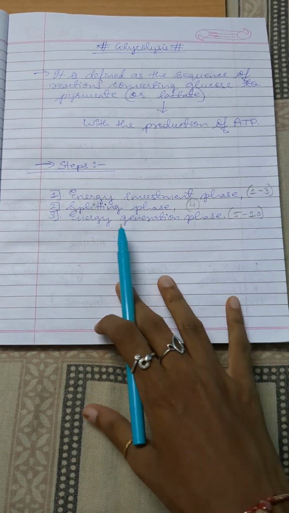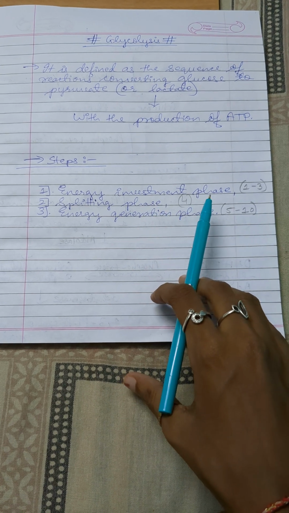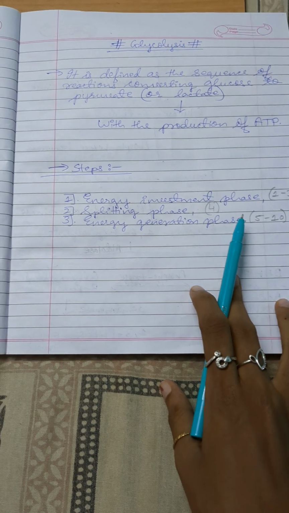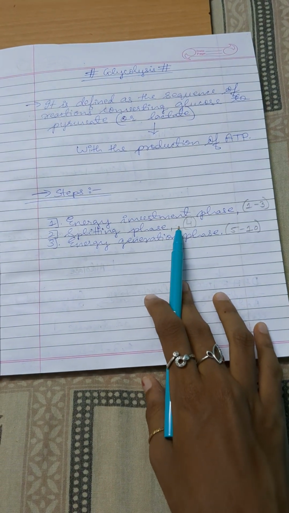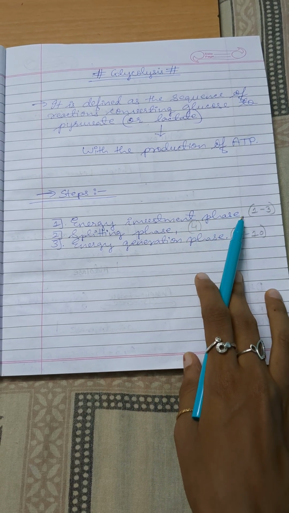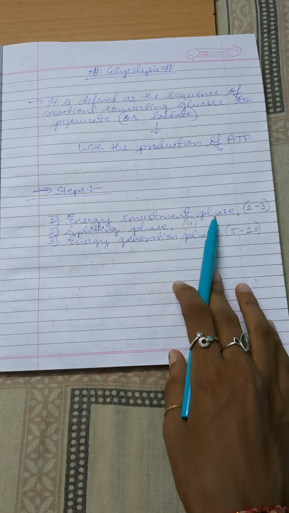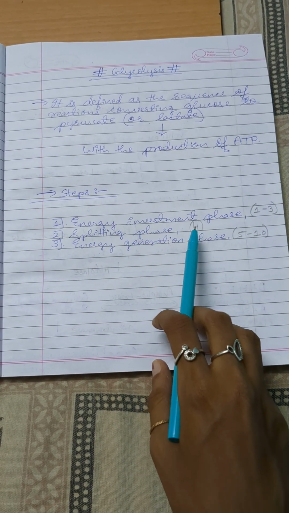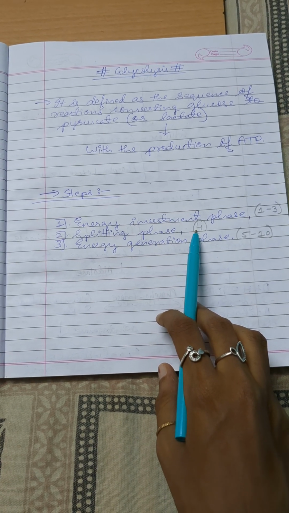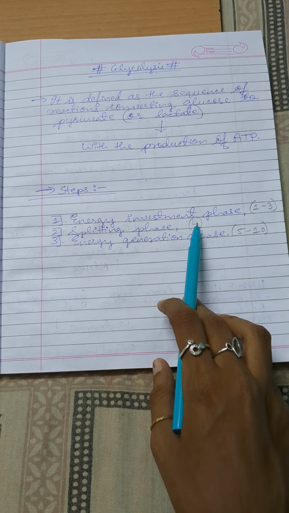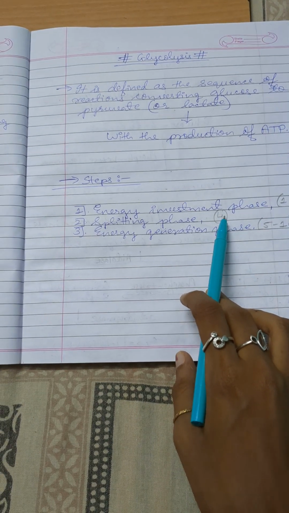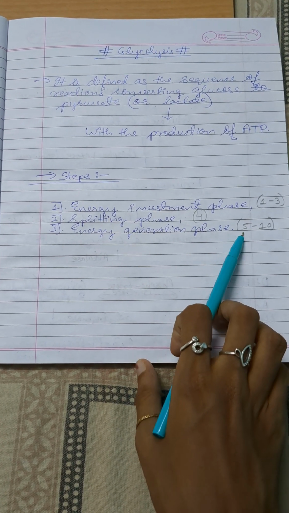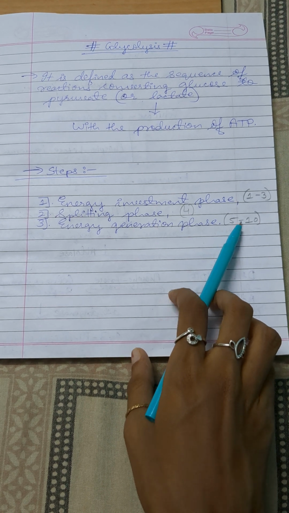Major three steps. First step is the energy investment phase. Second is the splitting phase, and third is the energy generation phase. As we will see, there are a total of 10 steps of glycolysis. Steps 1 to 3 are the energy investment phase, where ATP molecules are utilized. Second is the splitting phase, step number 4. One 6 carbon molecule is converted to 2 molecules of 3 carbons each. And third is the energy generation phase. From step 5 to 10, ATP molecules are produced.